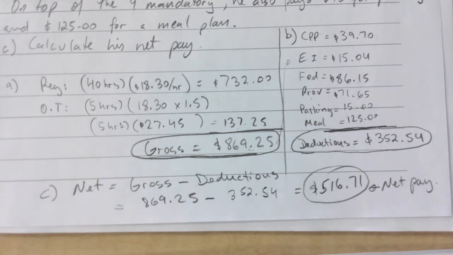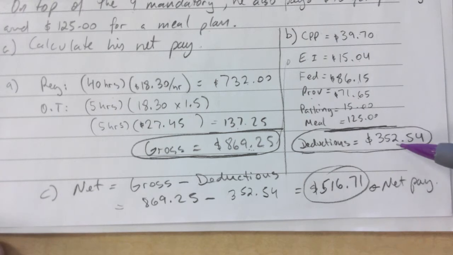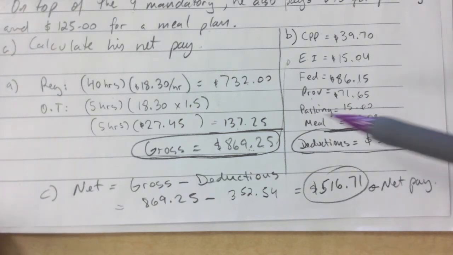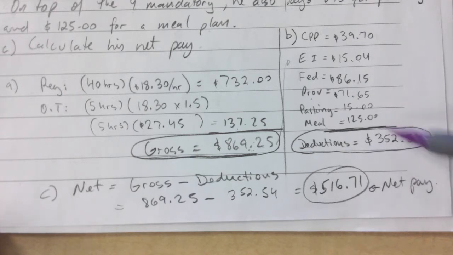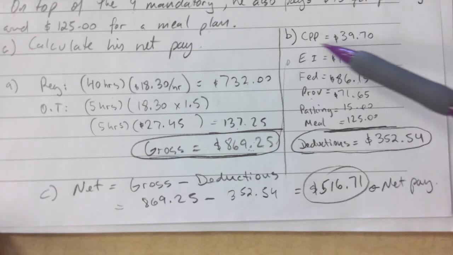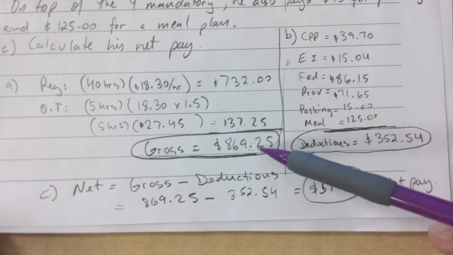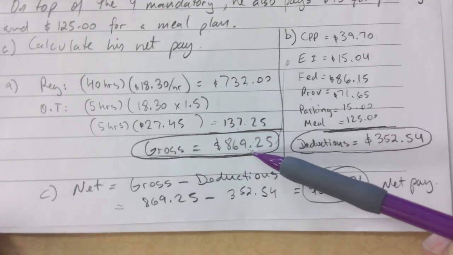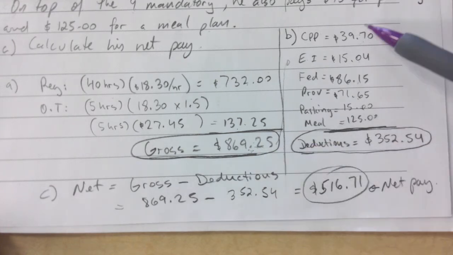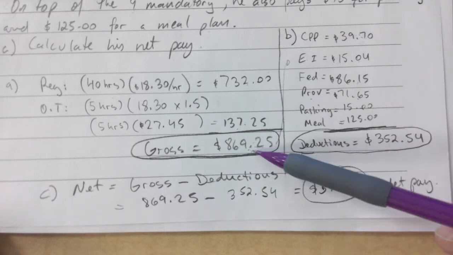Now, could I have asked you what percentage of your income is being deducted? We did that yesterday, right? You take the deductions divided by gross times 100. I could ask you what percentage is CPP, like just CPP. What is that compared to your income? You take CPP divided by your gross times 100. It's almost like a test score, right? Like you got this much taken off out of the total, so that you should be comfortable with. Okay.